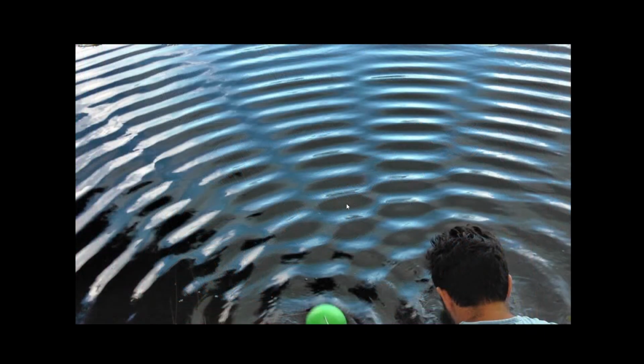Quantum waves interacting. This is pretty much what binaural beats look like. This little green balloon, he's got another green balloon over here, and he's tapping them on the water, creating these waves that come out. And the interference pattern of the 2 waves of the 2 balls are crossing over each other and creating these interference patterns of standing waves.